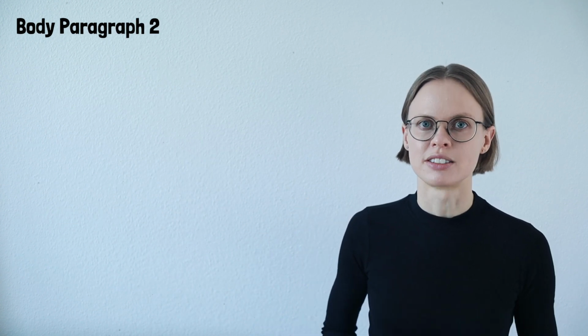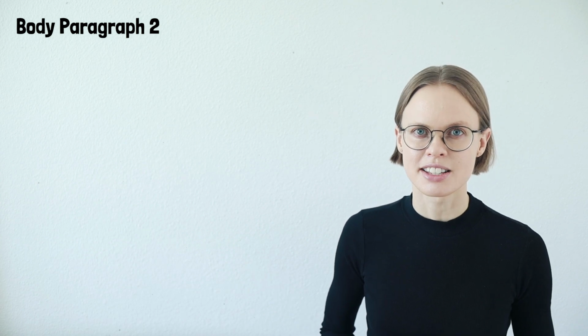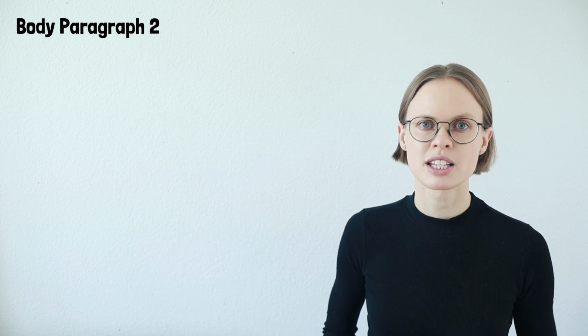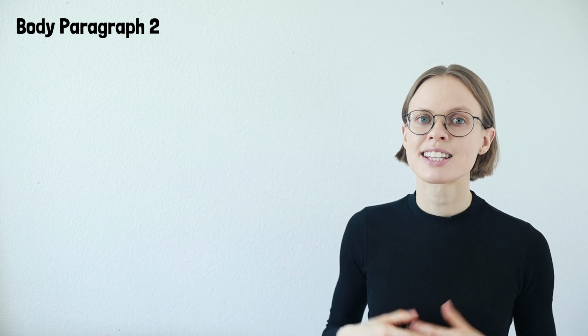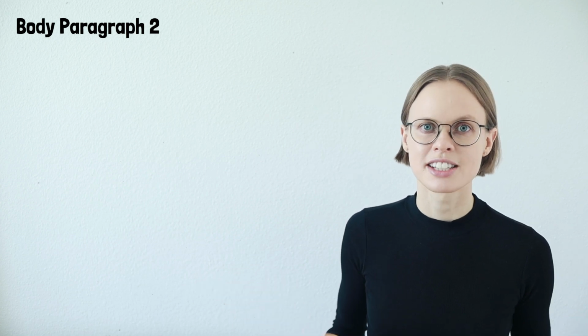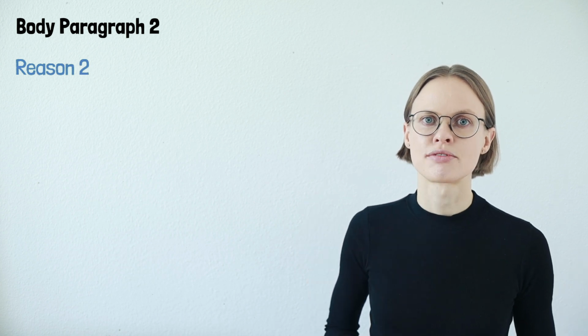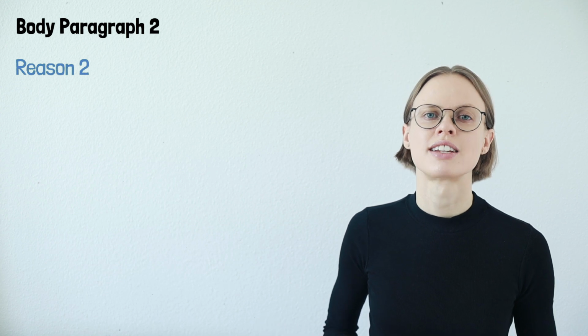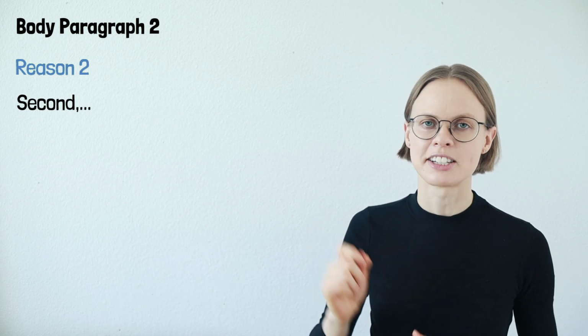Let's go on with the second body paragraph. The second body paragraph has exactly the same structure as the first body paragraph. And now you can use a trick, guys. What you're going to do now is you simply find synonyms for the transitions that you used in your first body paragraph. So you will use exactly the same structure, just with different words. Again, first you state your reason. Since this is the second body paragraph, you start this paragraph with "second" to show the reader that you are talking about your second reason now.